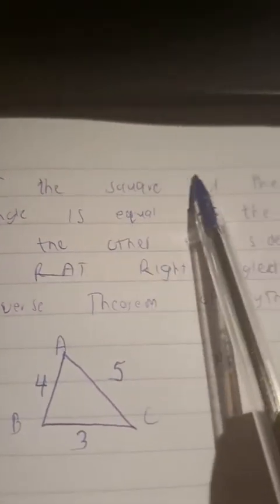Okay, so let me just take care of this. So in this triangle ABC, to prove that triangle ABC is a right angle triangle, we go back to the statement. It says if the square of the longest side in a triangle, so the square of the longest side, we take AC alone, it is equal to 5. So what we are going to do is square it.